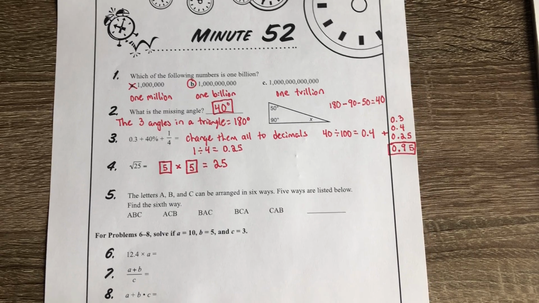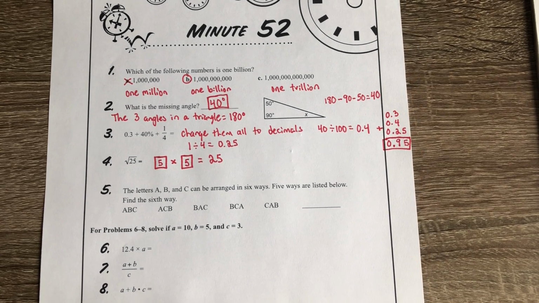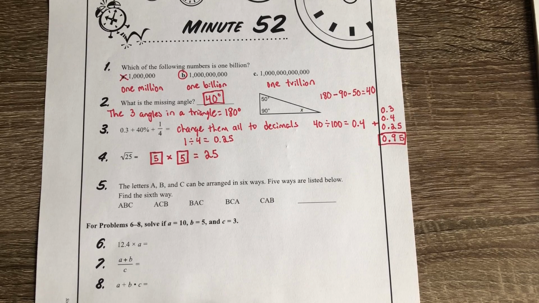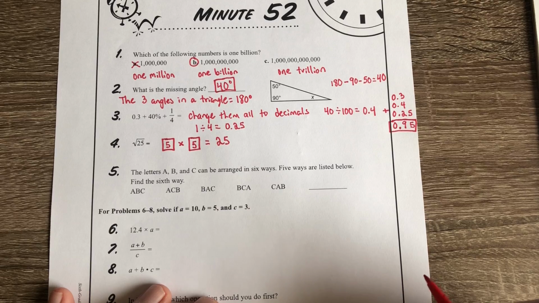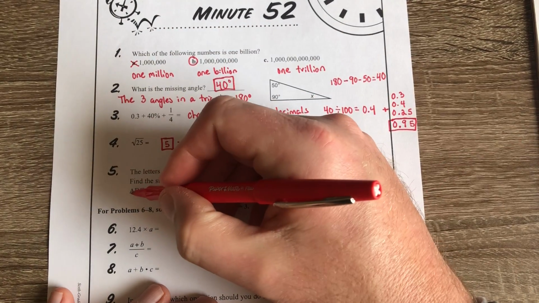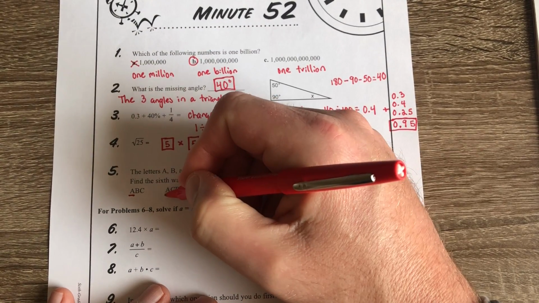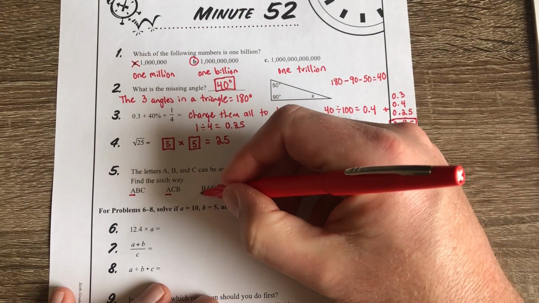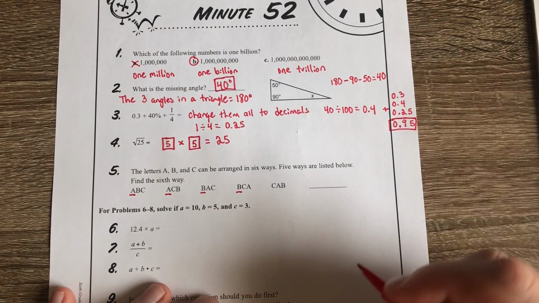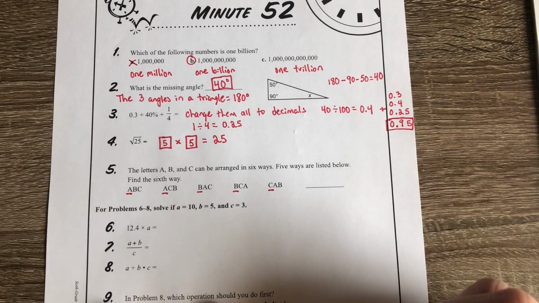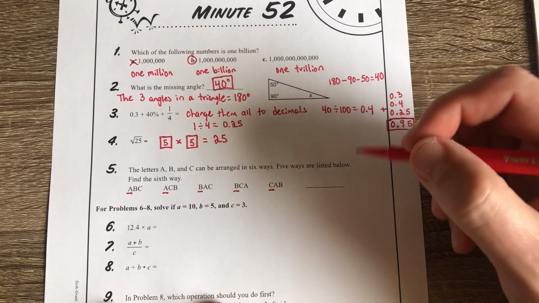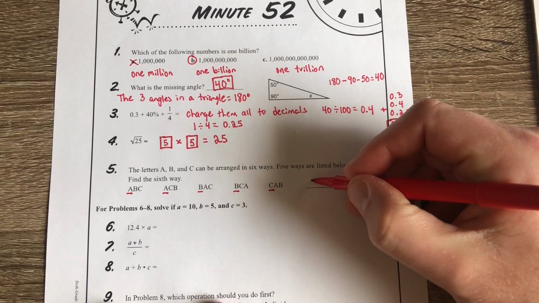Number 5, the letters A, B, and C can be arranged in 6 ways. 5 ways are listed below. Find the 6th way. So what I notice is that A is used twice to start it out, B is used twice to start it out, and then C is only used once. So I know that my 6th way of writing this has to start with C.